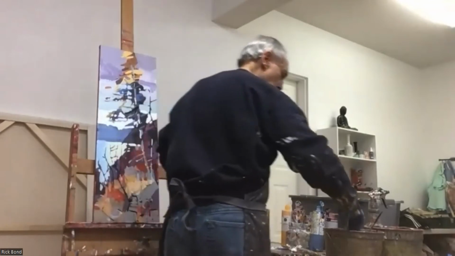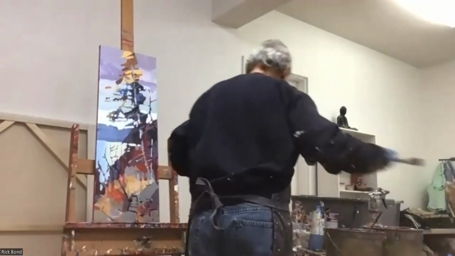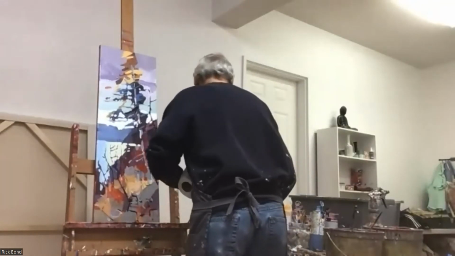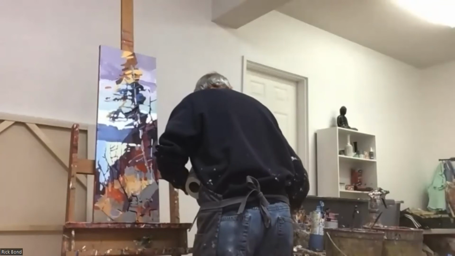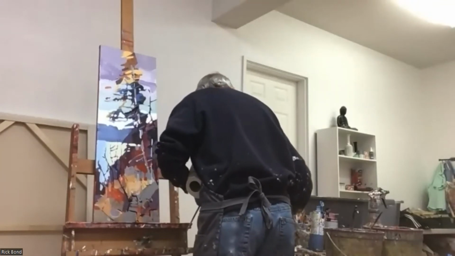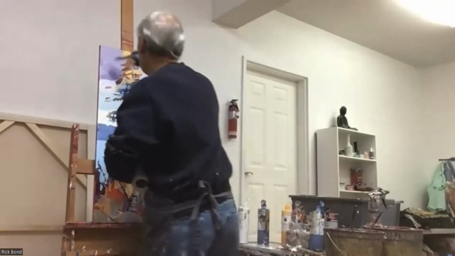I need to use a bigger brush because I want to cover more ground more quickly.